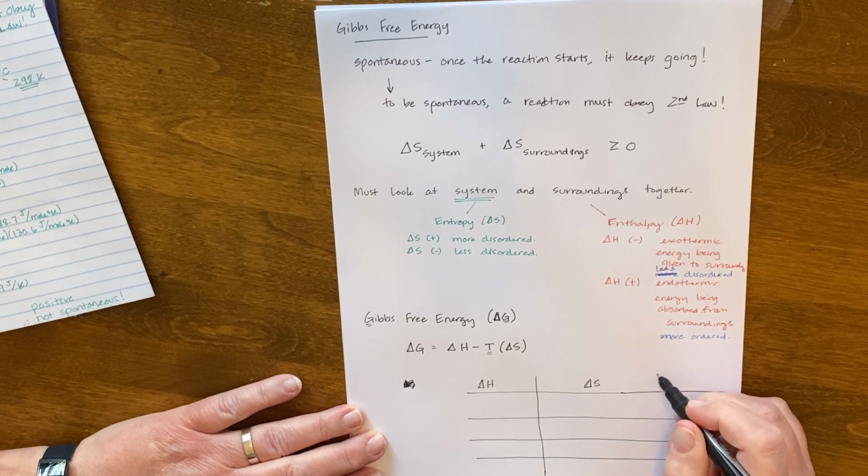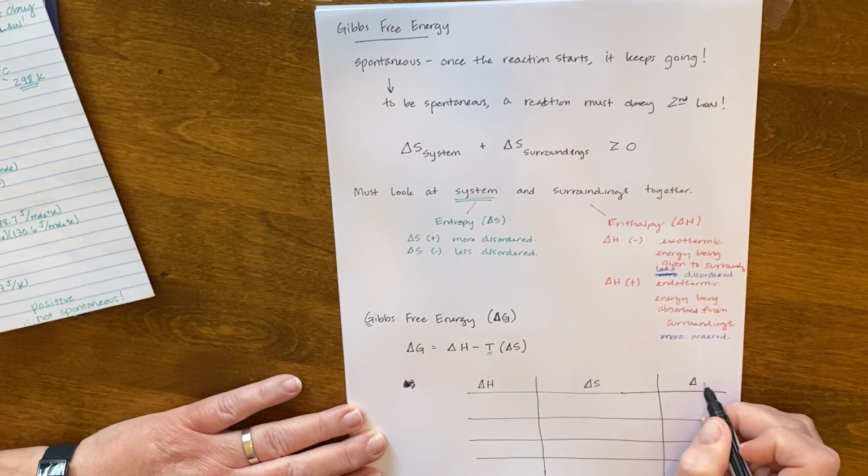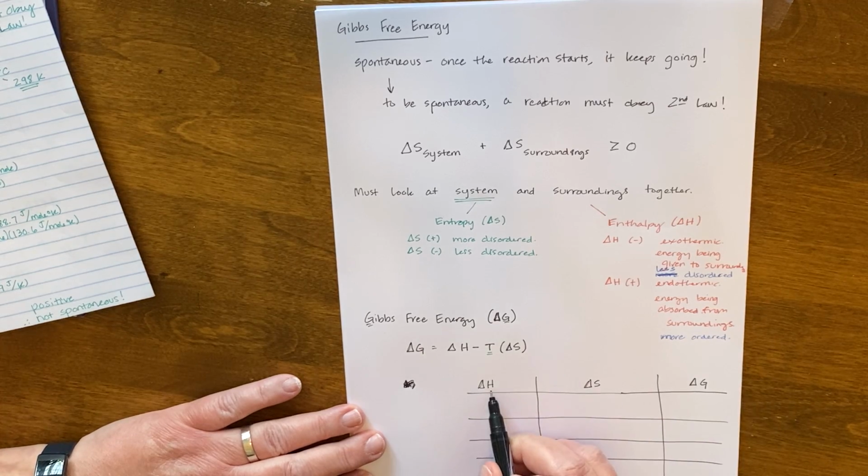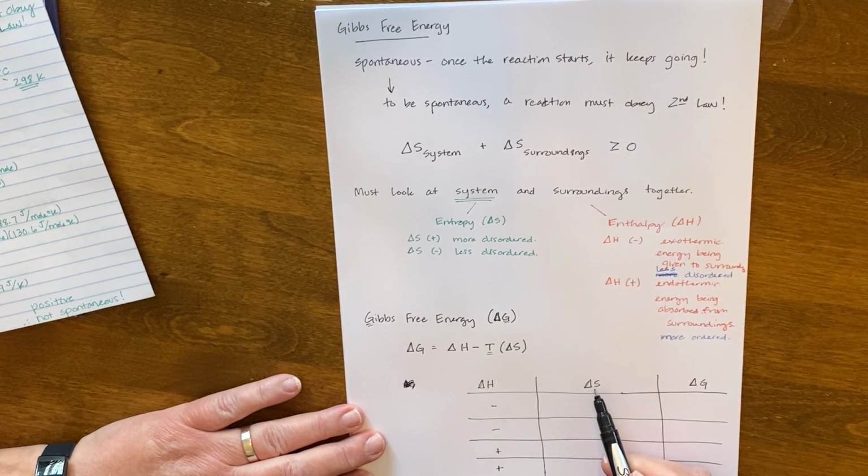And then finally our delta G. Our delta H, we know, can be negative or positive. In the same way, our delta S can be negative or positive. So here's all the different combinations we can have between our change in enthalpy and our change in entropy.